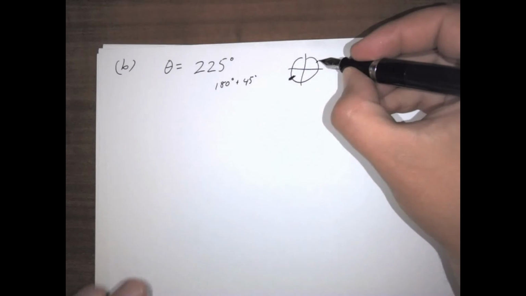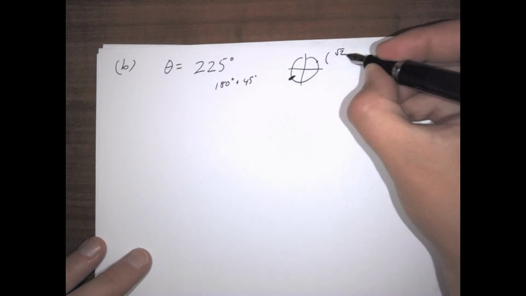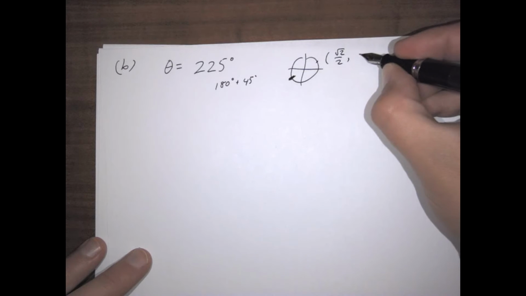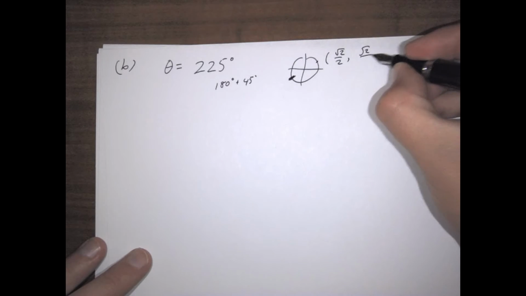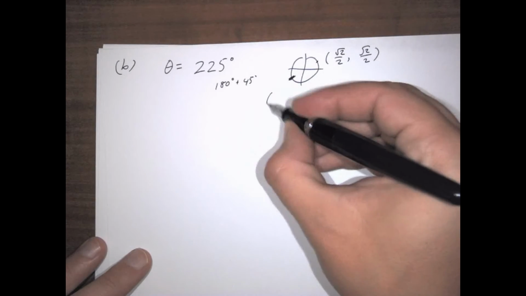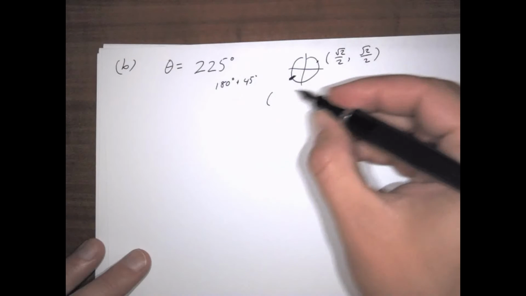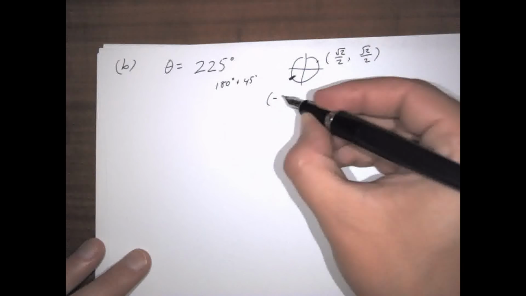So right there, that's the 45-degree angle, which we know is root 2 over 2 and root 2 over 2 for its cosine and sine. So this one down here has to be those same values but negative. It's just the exact same point but in a different quadrant.